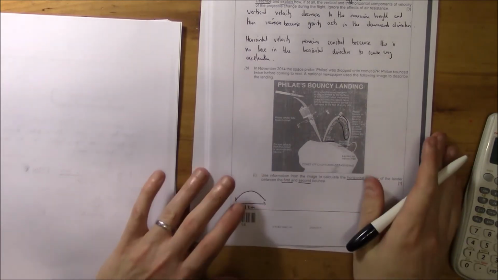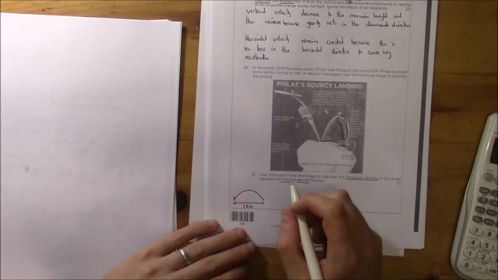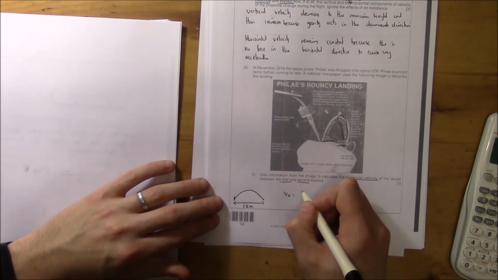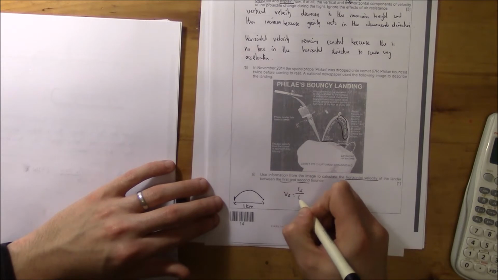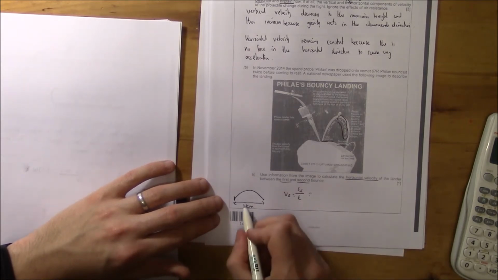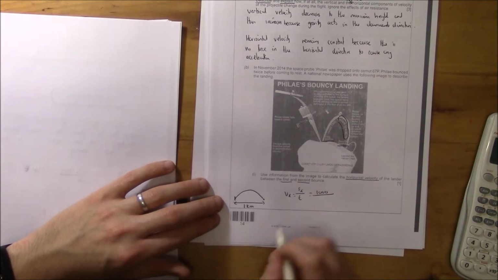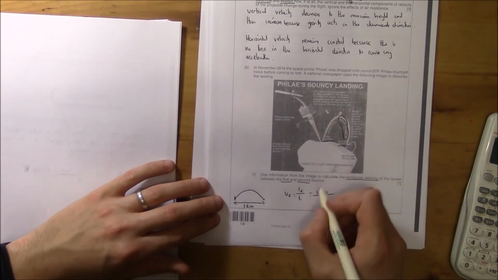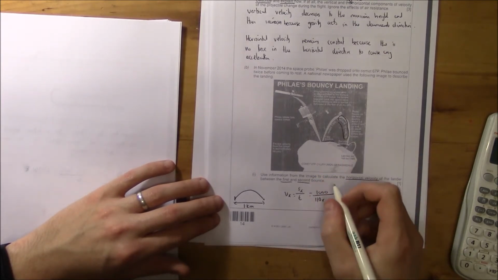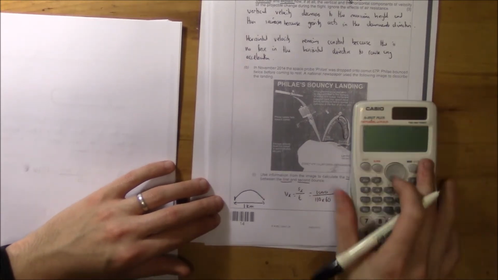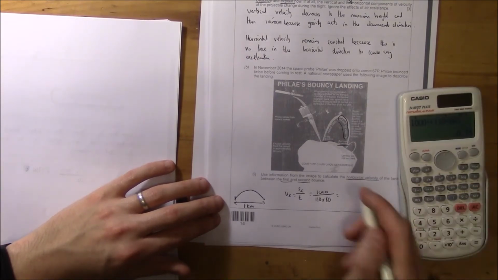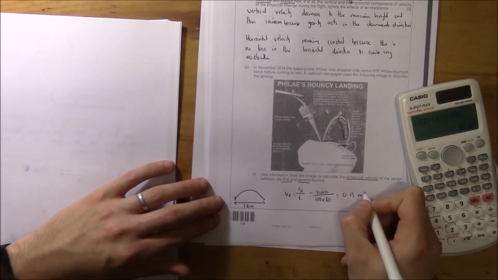Because there's no acceleration in the horizontal direction, we can just use the speed, distance, time equation. So velocity in the x direction is the displacement in the x direction over time. The horizontal displacement is 1 kilometre, so 1,000. And the time taken is 110 minutes, and there are 60 seconds in 1 minute, so times that by 60. So 1,000 divided by 110 times 60 gives us an answer of 0.15 meters per second.